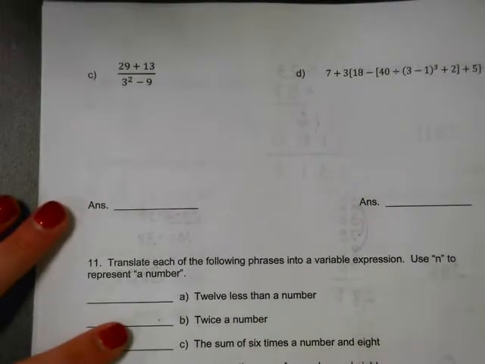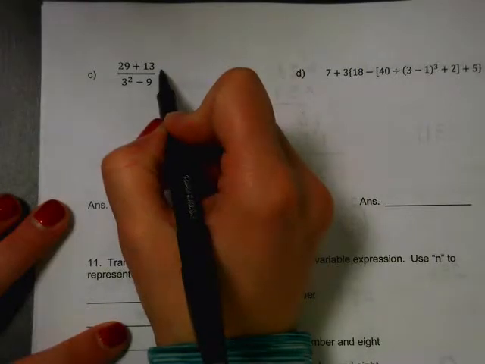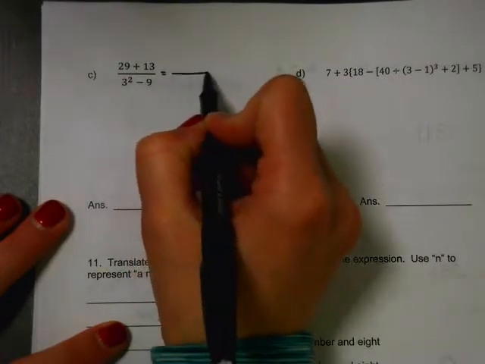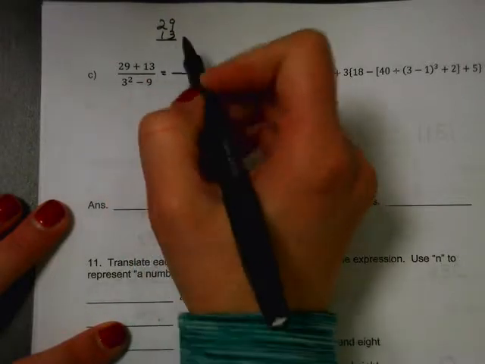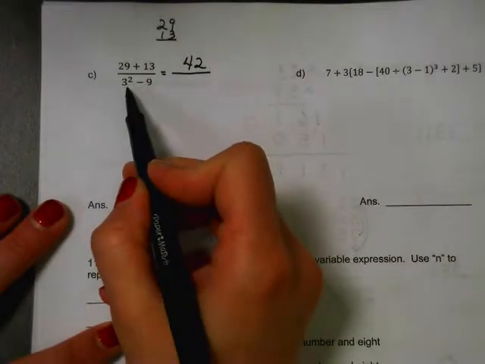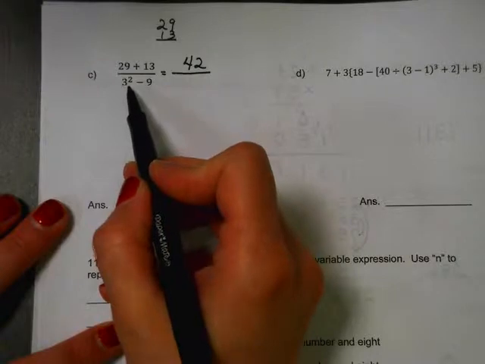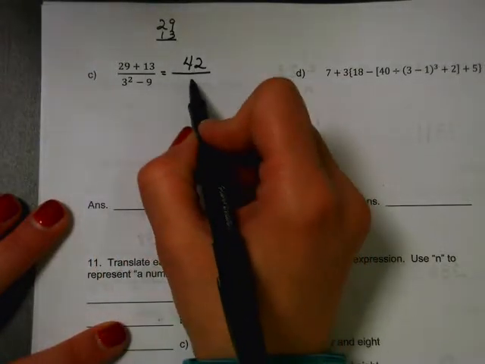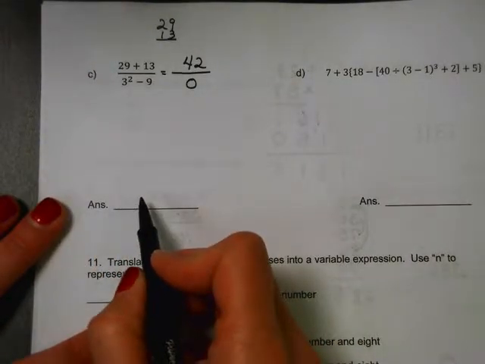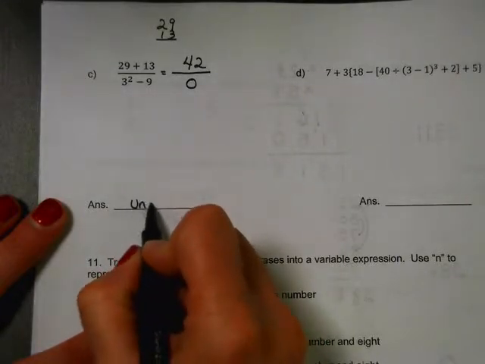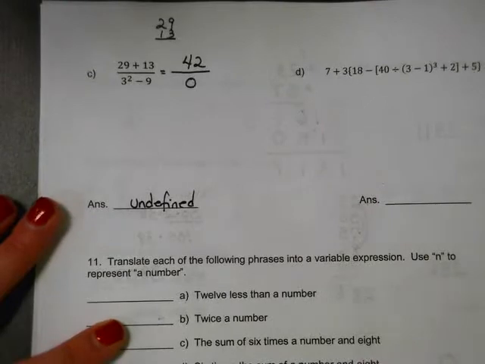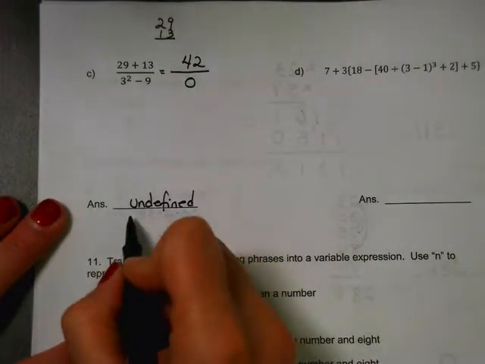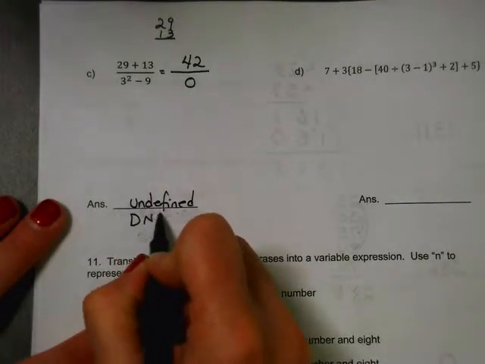Okay. All right, no calculator. So you might just be able to see it right now, but if you add the numbers in the numerator, 42, and then if you add those numbers in the denominator, 0. Yeah, 9 minus 9. So what am I going to write for my answer? Undefined, does not exist. Don't put 0 because that's an actual solution. You could put DNE, does not exist.